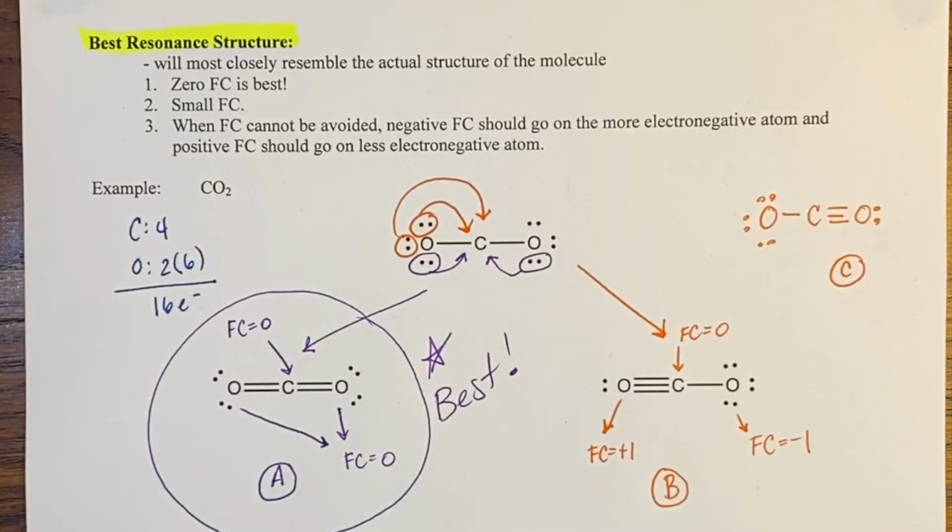because when we consider all of the formal charges, all of our formal charges in this structure are 0, making it our best Lewis structure. This will be the structure that most closely resembles the actual structure and the behavior of carbon dioxide.